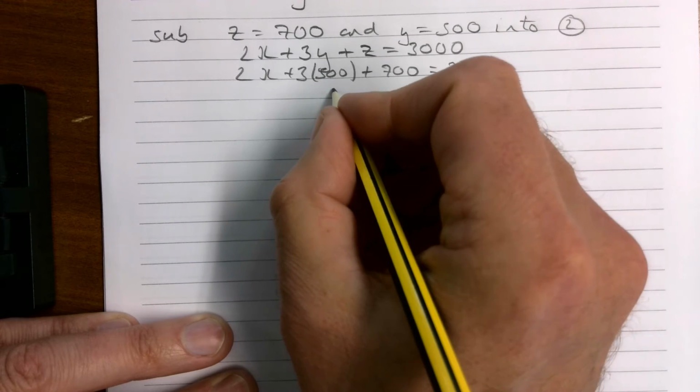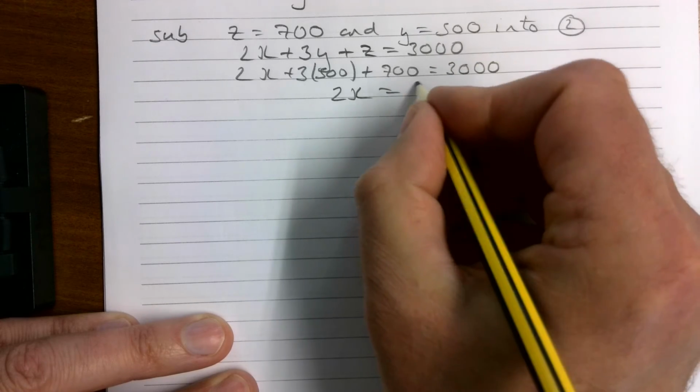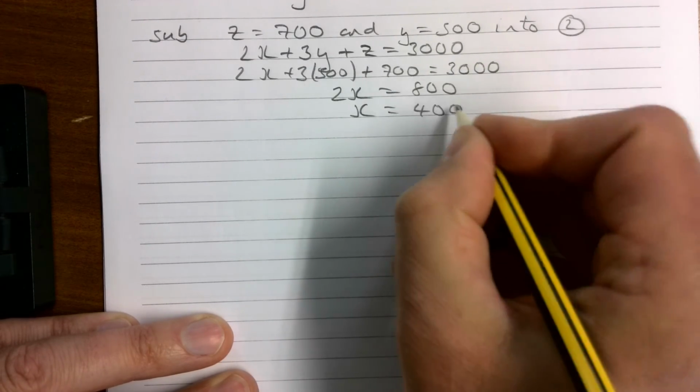Let me see, that's going to give me 2x, and then subtract 1,500 and 700 is 2,200, so that's going to be 800, and that means x then is 400.